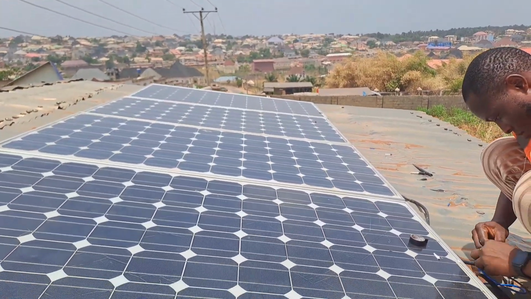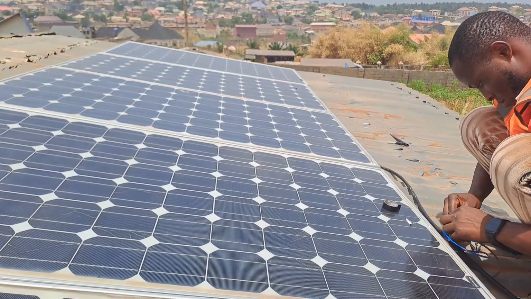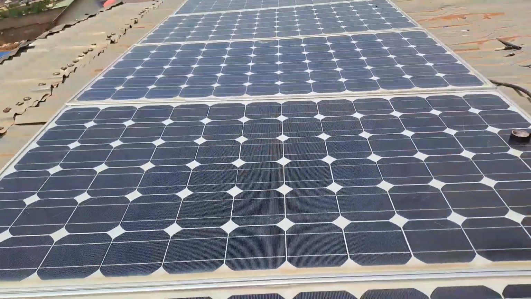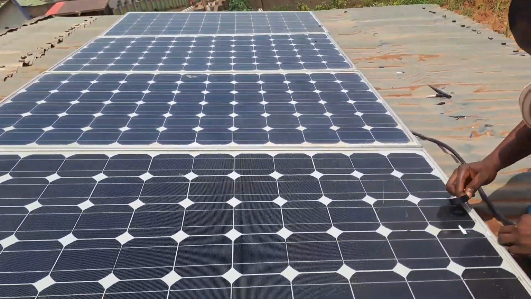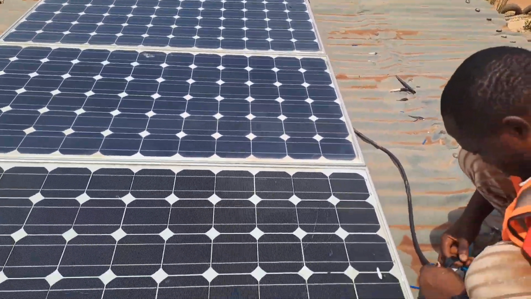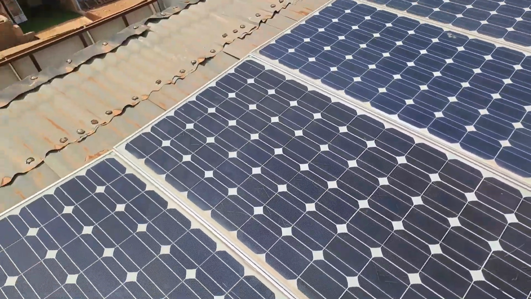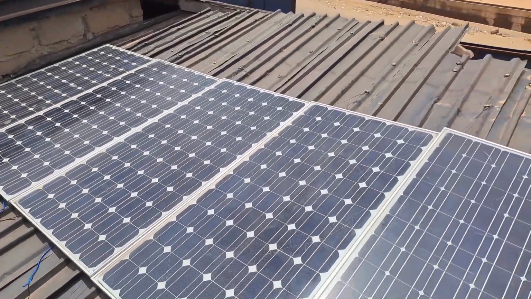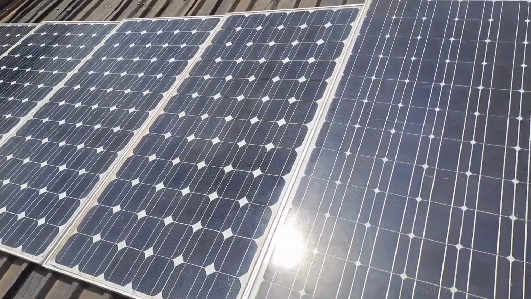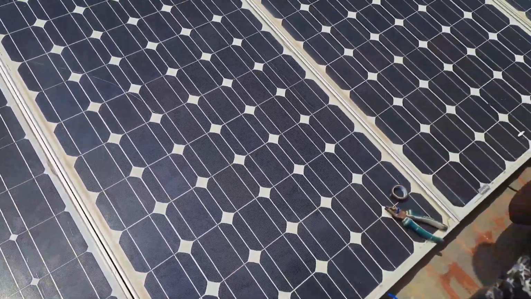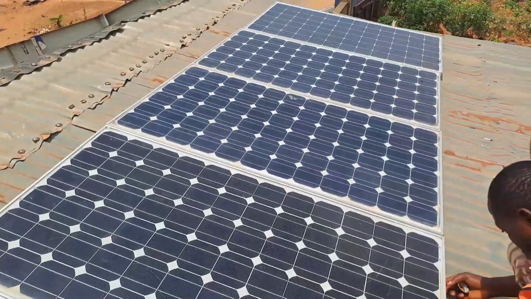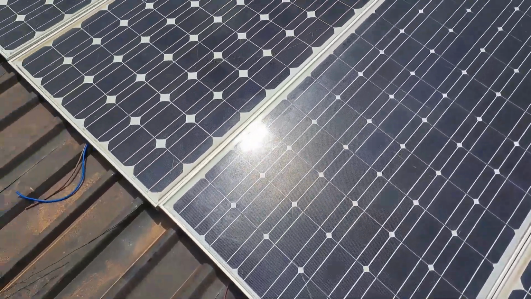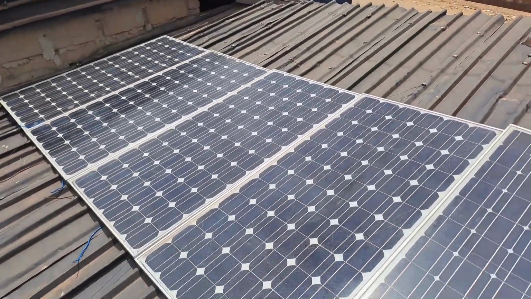Now, after putting them on the roof, as you can see, they are properly arranged. Each of them from 1 to 10 is properly arranged, and we are running the connections also. What are the connections that are needed in this energy generation? We need the series connection and the parallel connection, but here what we are doing now is the parallel connection. The parallel connection gives us the edge to generate more current than the series connection.